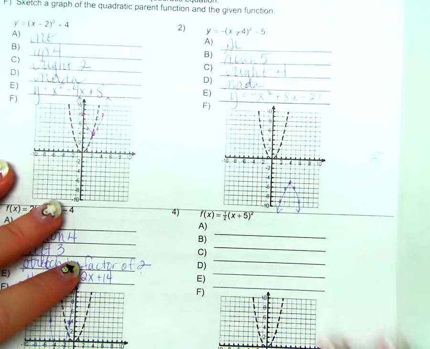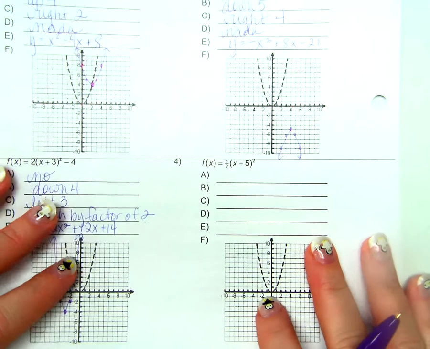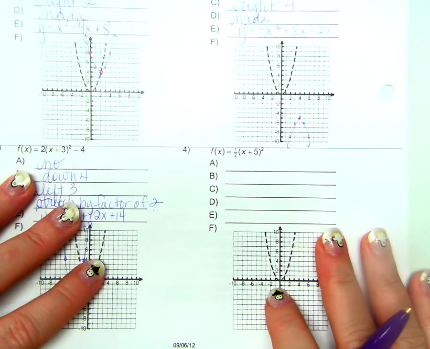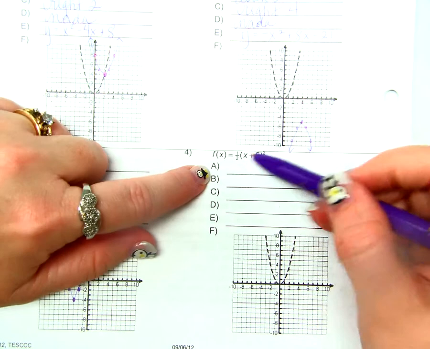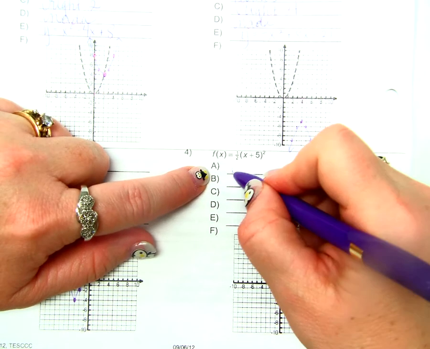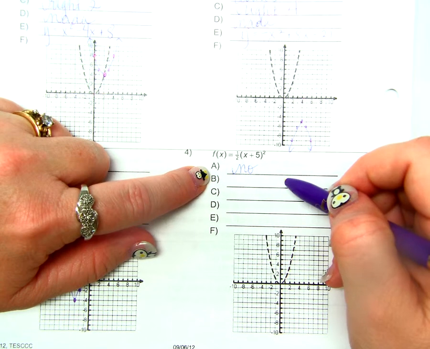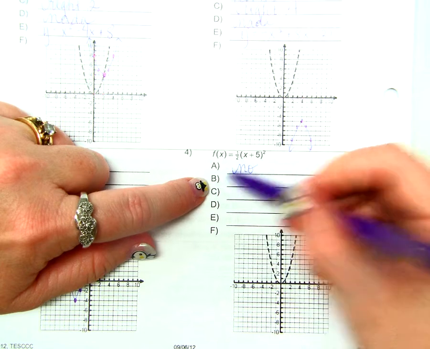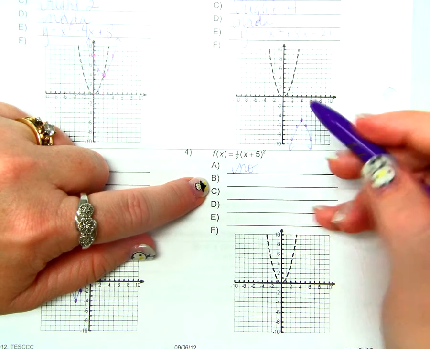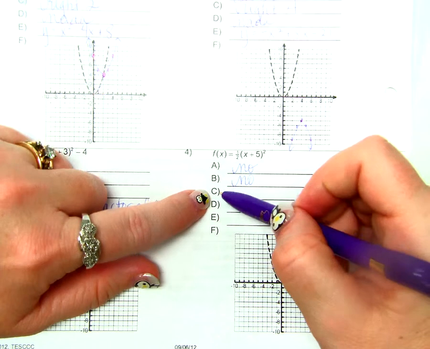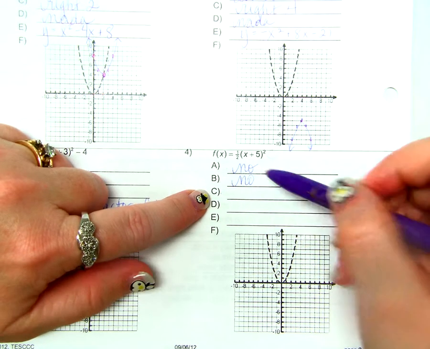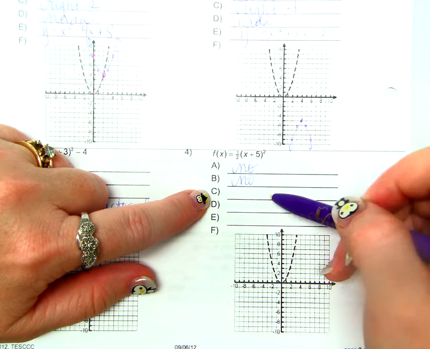Let me do 4 really quickly since we have time. The other 6. Okay? So, does it have a reflection? No. There's no reflection. B, is there a vertical shift? There's no number on the outside, so there's no vertical shift. C, horizontal shift. Is there a number on the inside, the h?